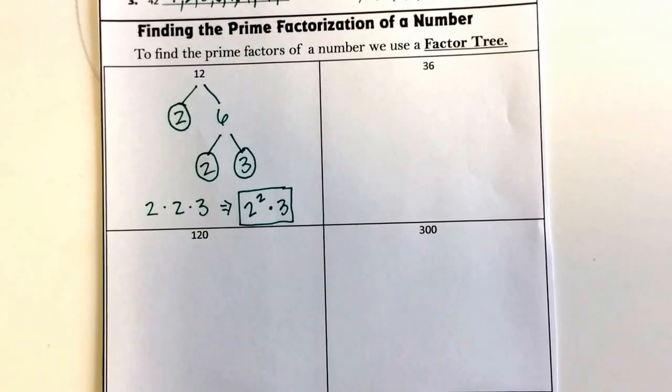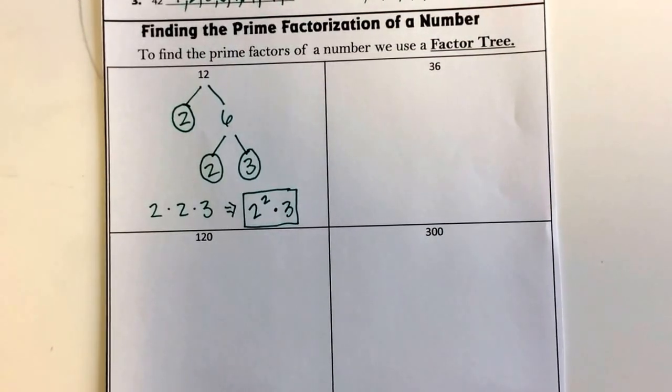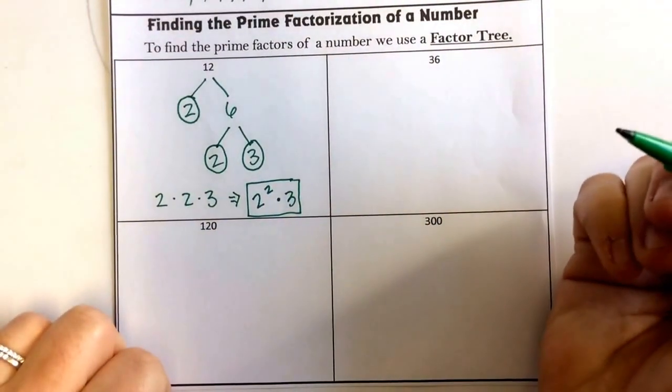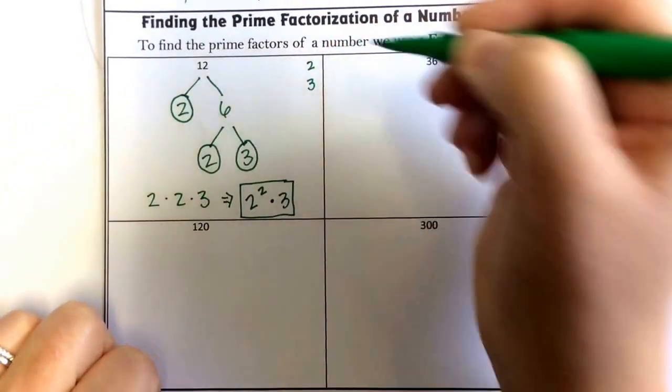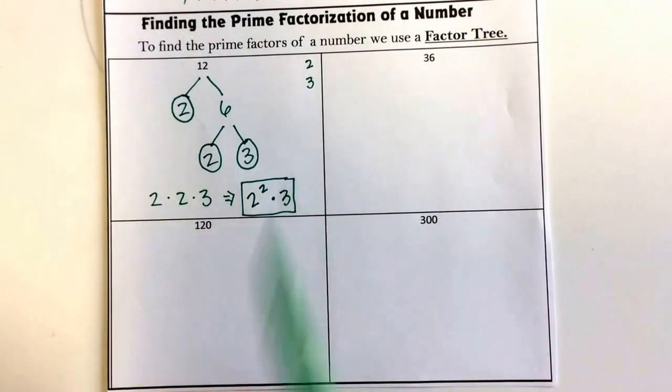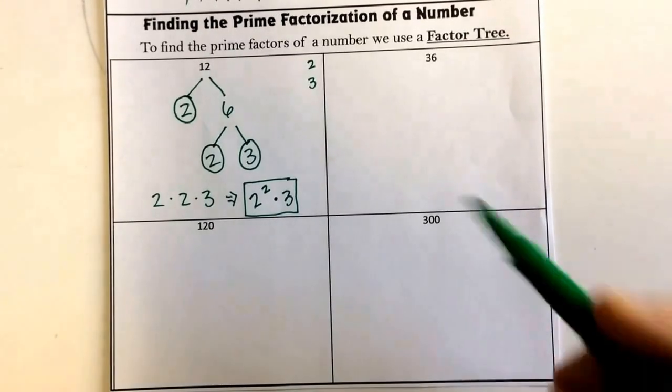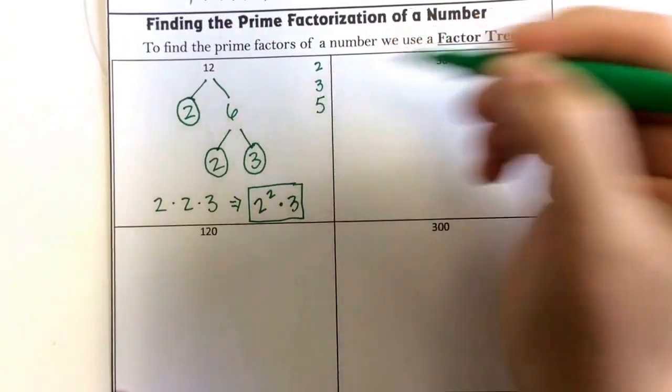Let's take a second and think of some prime numbers. The basic ones that you probably are going to see today, we know 2 and 3. Would you say that 4 is prime? Can 4 be divided by something other than 1 and itself? It can. It can be divided by 2, and so it is not prime. So we're going to move up to 5.